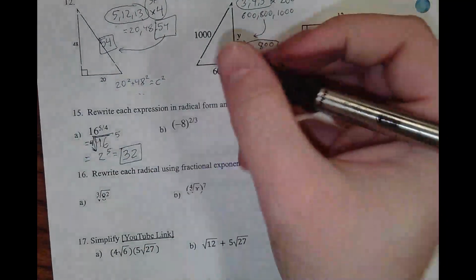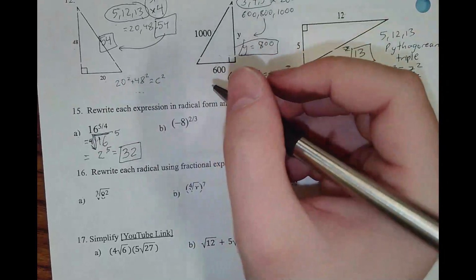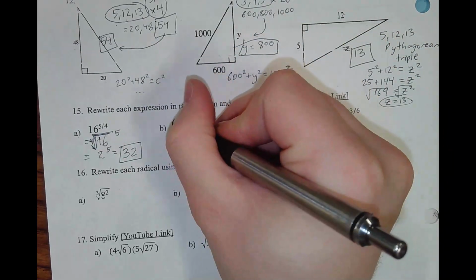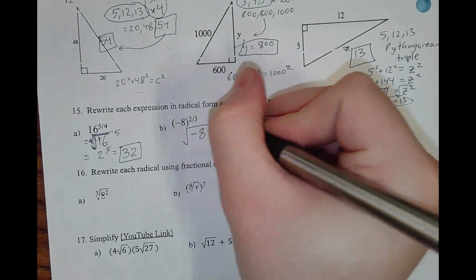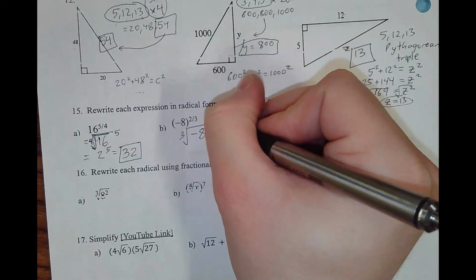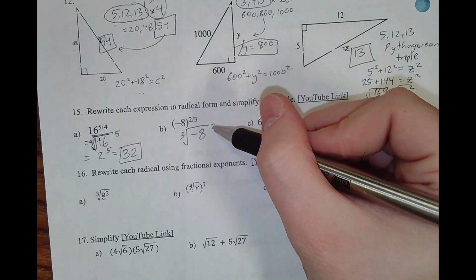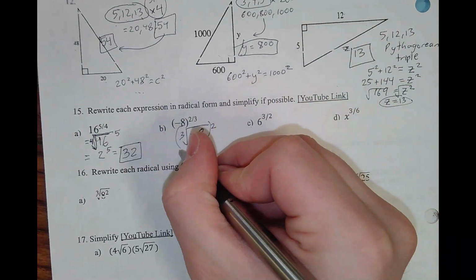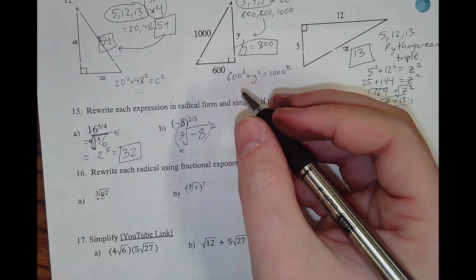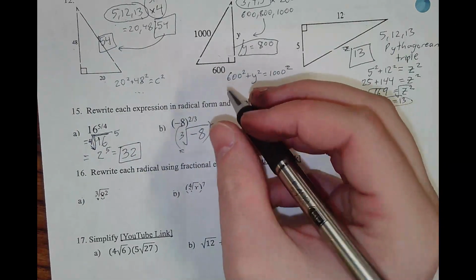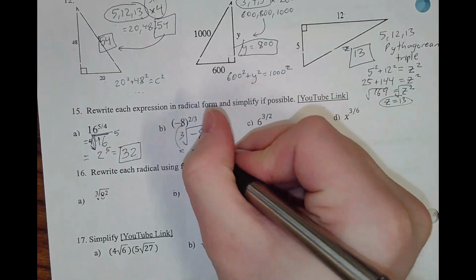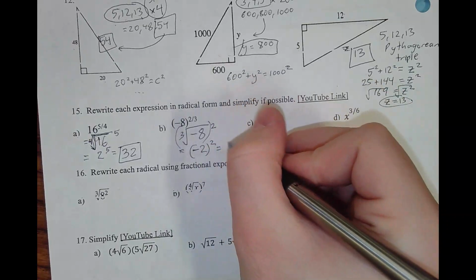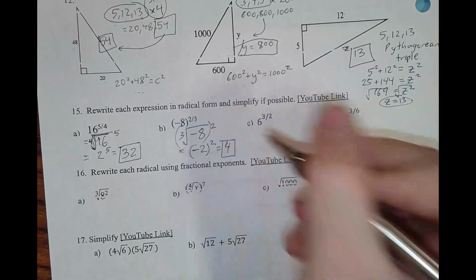Okay. Next problem, letter B. It's asking us to rewrite it, so we're going to have to write the -8. We have to write the 2 here and the 3 here. Remember, the 2 can go outside or inside. It doesn't matter. But what I'm going to do is take the cube root of -8. What's the cube root of -8? The answer is -2. And what I'm going to do is square that number. So -2 squared is +4.